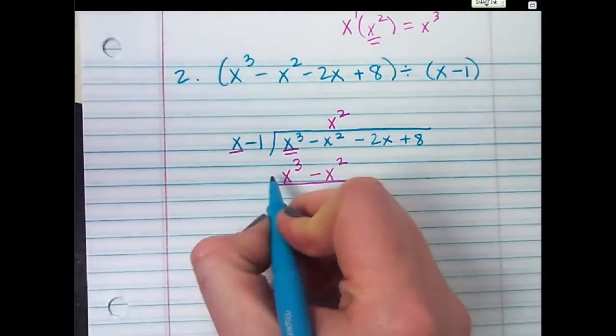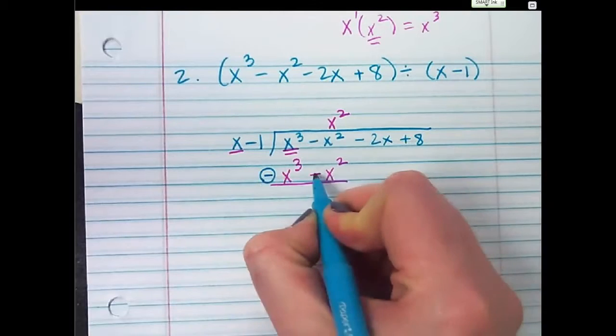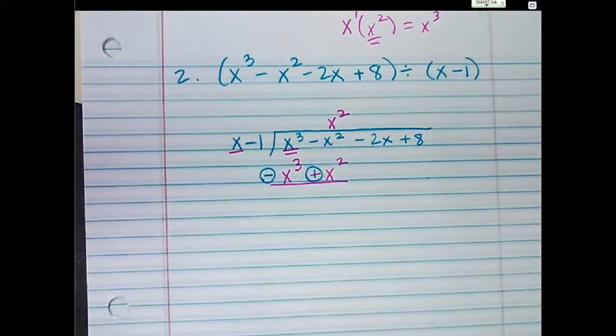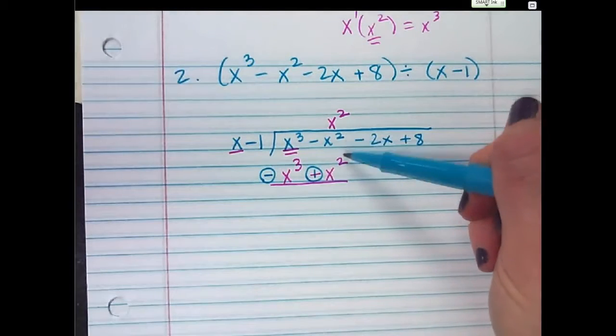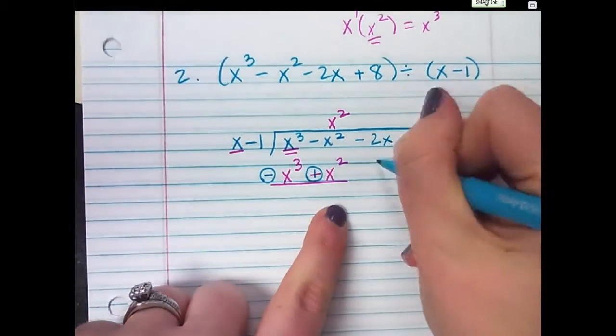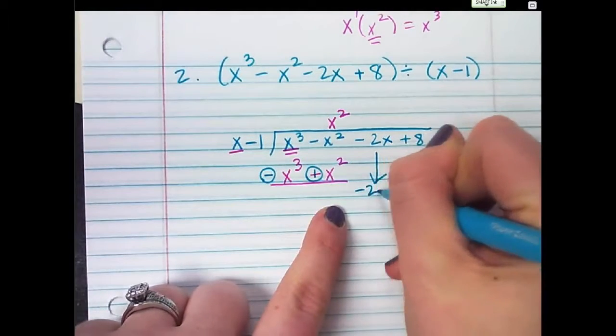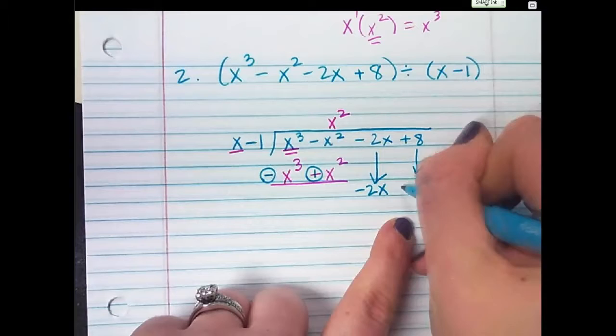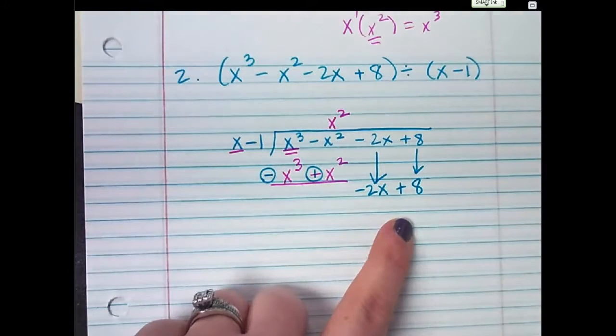So change your signs. This becomes minus, this becomes plus. When I add these, what do I get? You get 0. So since nothing is here, I'm going to bring down the next 2 terms. So I bring down the negative 2x and the 8.